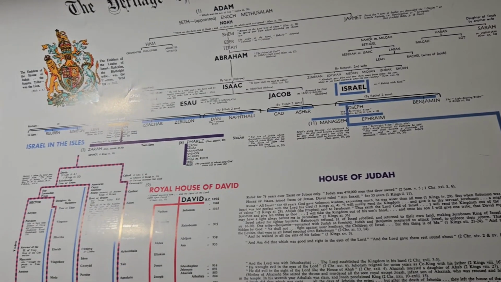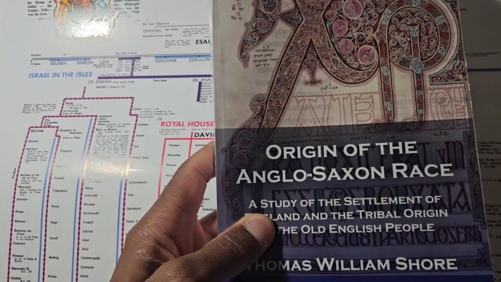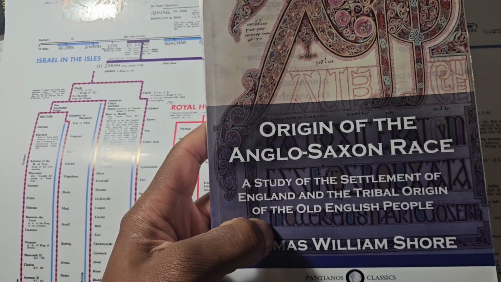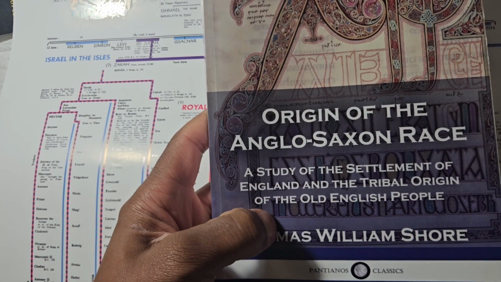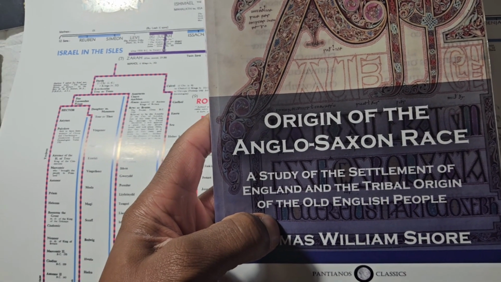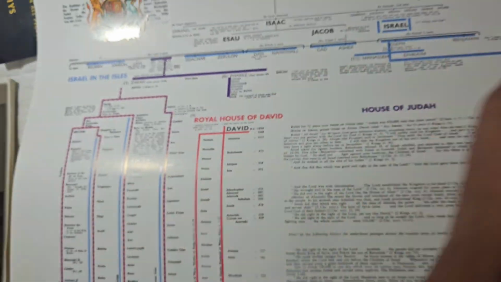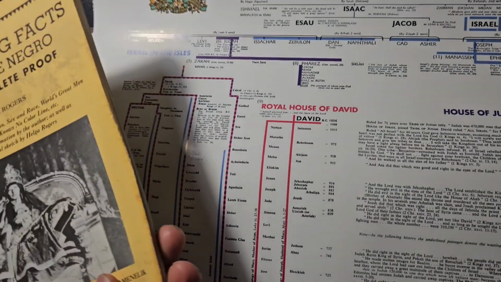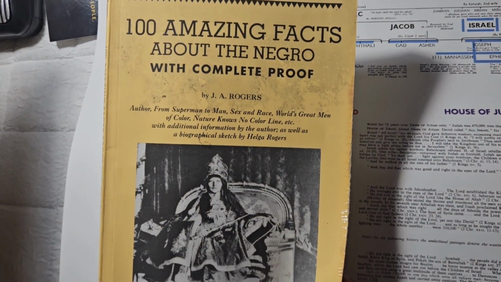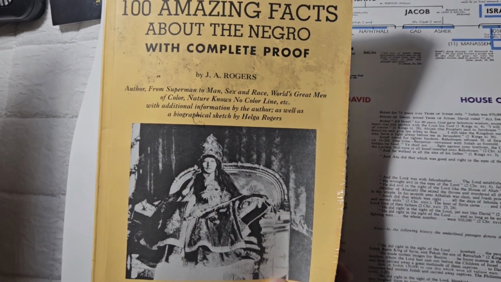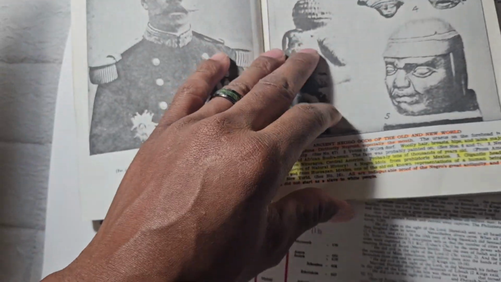Now right here we have this book, Origin of the Anglo-Saxon Race, a study of the settlement of England and the tribal origin of the Old English people, by Thomas William Shore. Of course, we have this book, 100 Amazing Facts About the Negro with Complete Proof, by J.A. Rogers. And of course, we know that the Bible is talking about the so-called blacks or the Negroes.